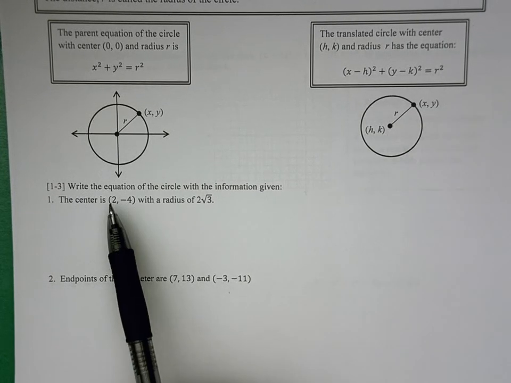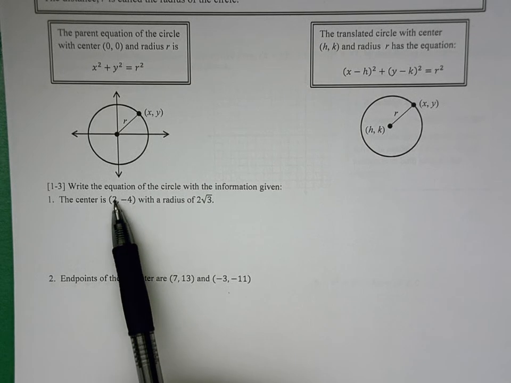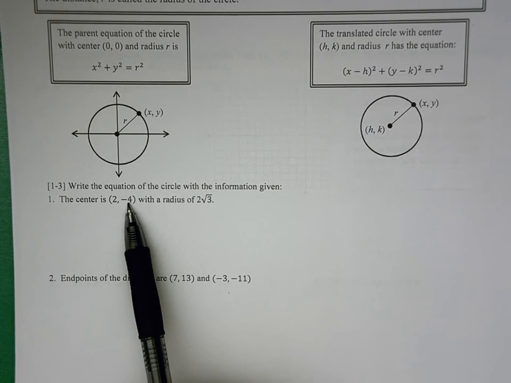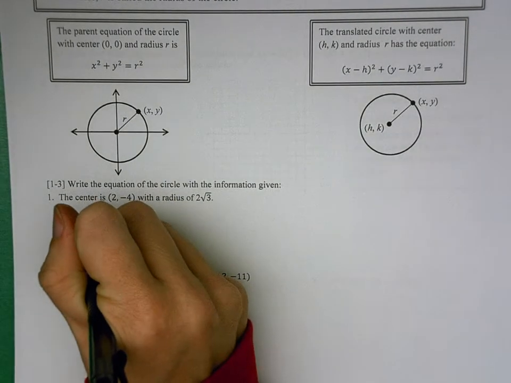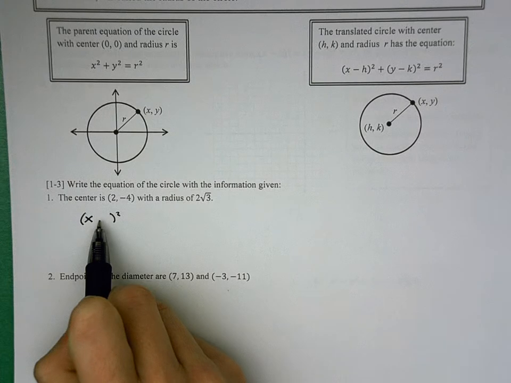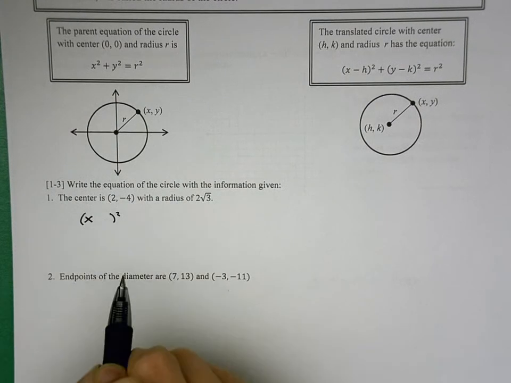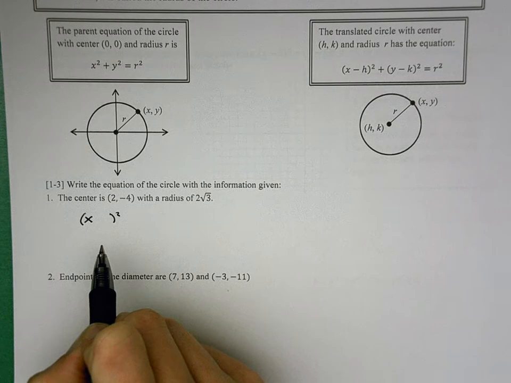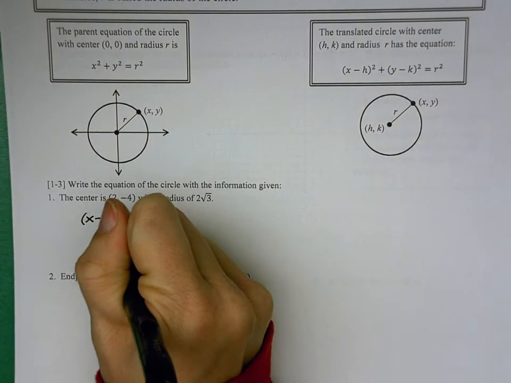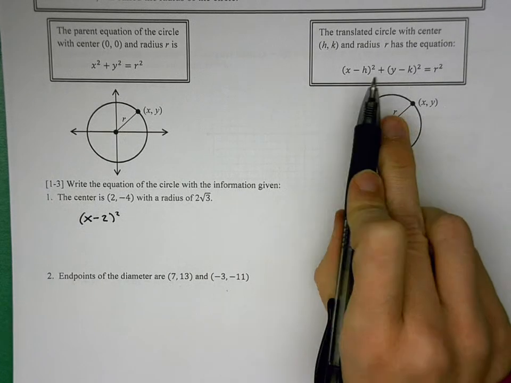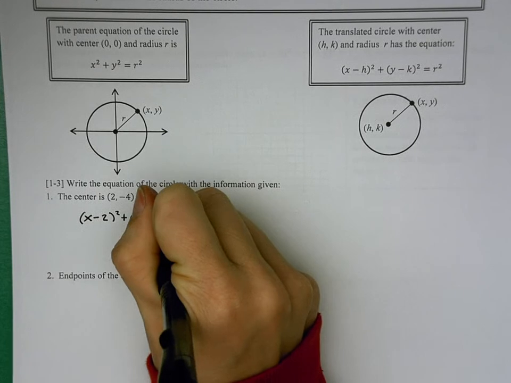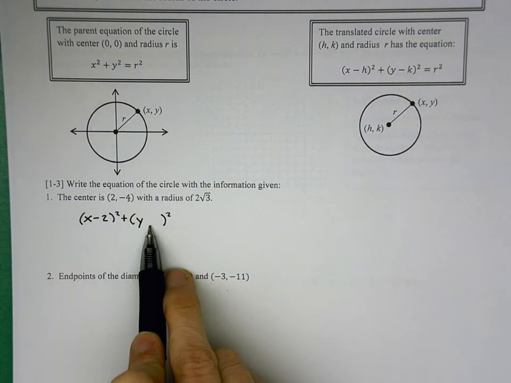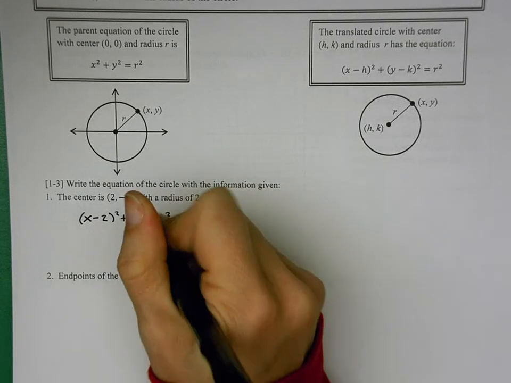Well, if 2 and -4 were my h and my k, meaning that's what zeroed out the x piece and the y piece, then within my equation, I would need whatever's in here to get zeroed by 2. What would get zeroed by 2? x minus 2. And then we have our plus. Same thing back here, I'd need my y to be zeroed by negative 4. Well, what would get zeroed by negative 4? y plus 4.